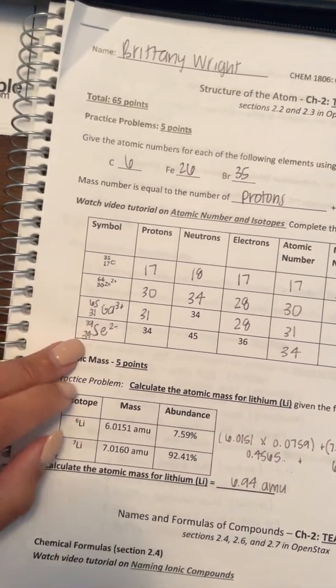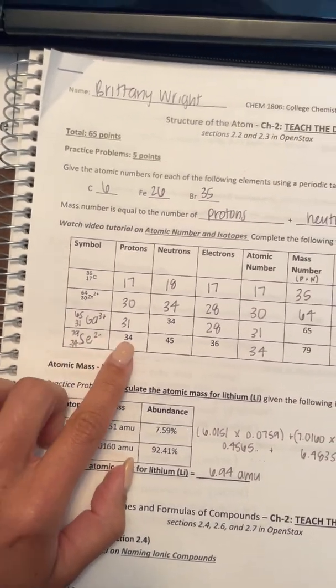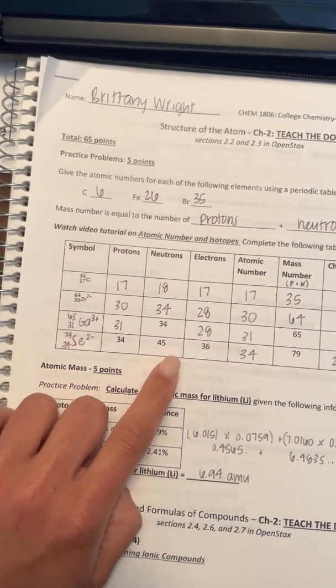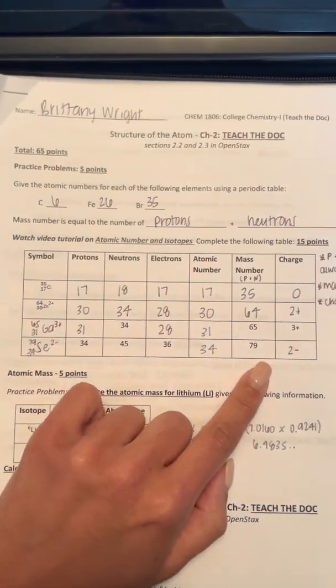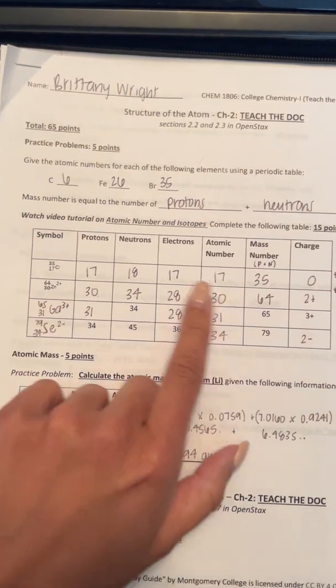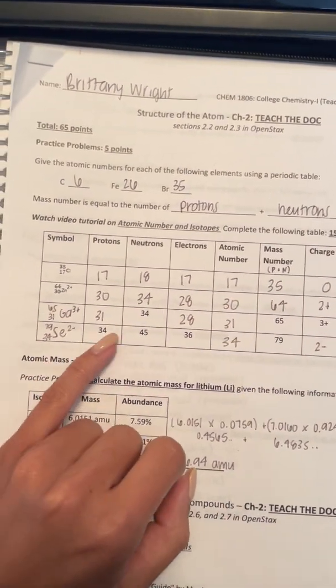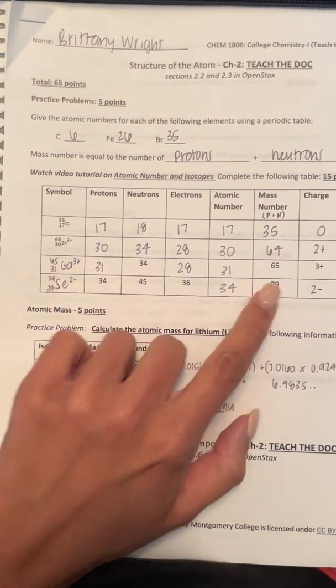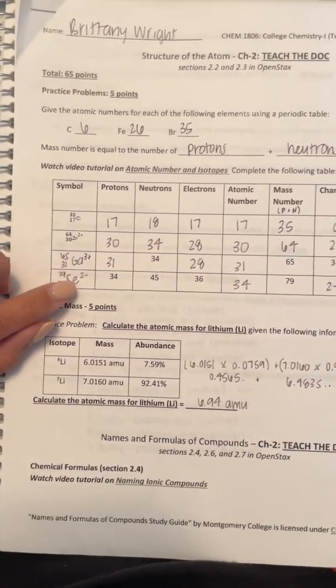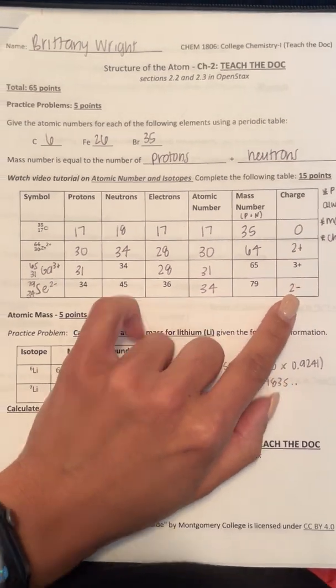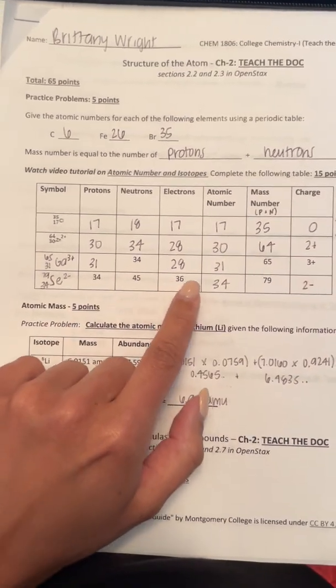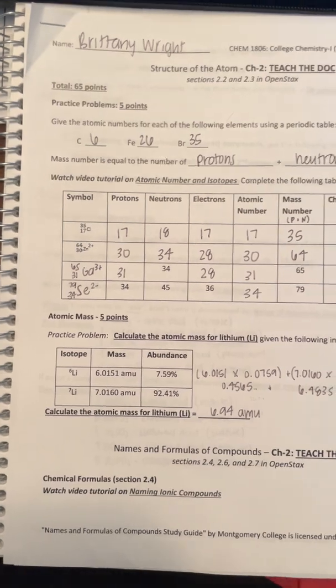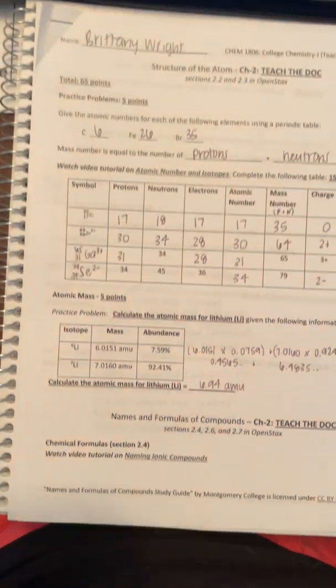Same thing, we had to figure out the symbol for this one, so we knew that there were 34 protons and 45 neutrons, 36 electrons, and the mass number was 79. So 34, we knew that that was going to be selenium on the periodic table. And then our neutrons, this plus this would equal our mass number. Our mass number goes here, protons go here. And then our charge was 2 minus because there were 2 more electrons than there were protons. Sorry, that was kind of sloppy.